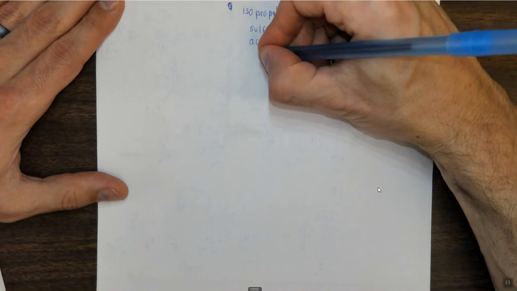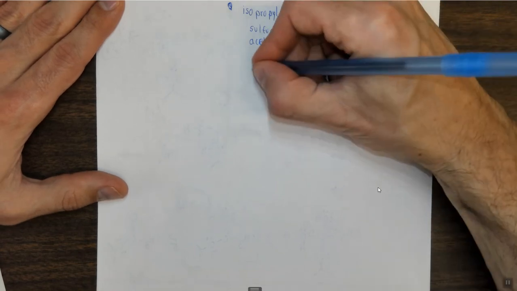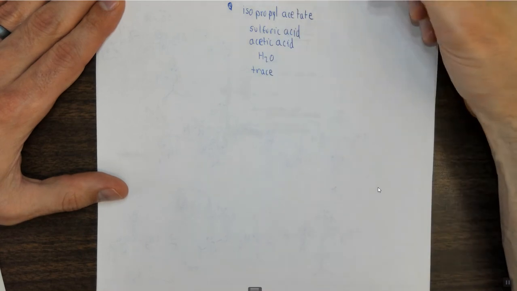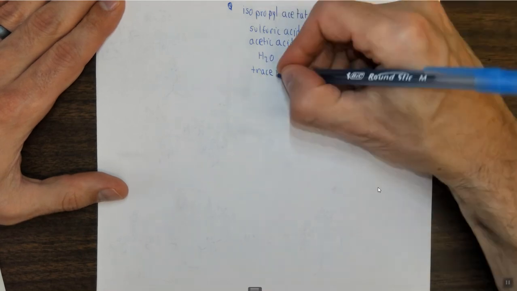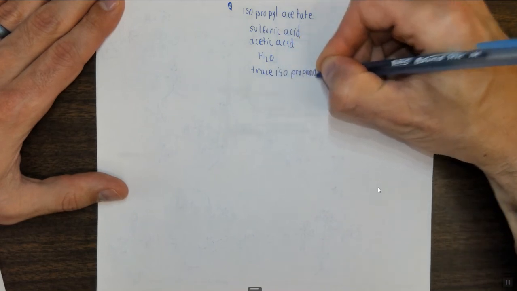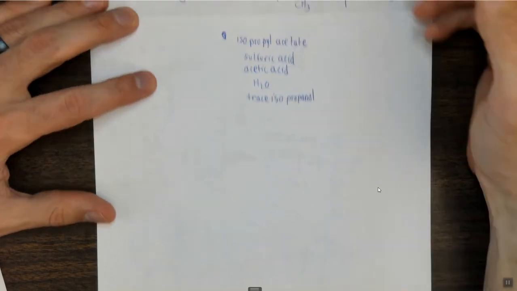We're going to have water, and we're going to have trace amounts of the isopropanol, because it may or may not all get used up. It's a reversible reaction, so it probably isn't all going to get used up.